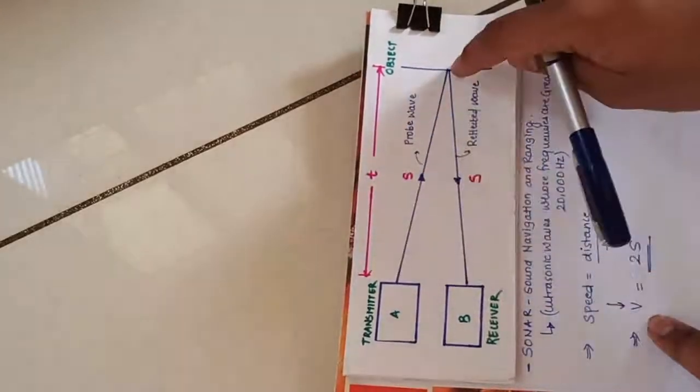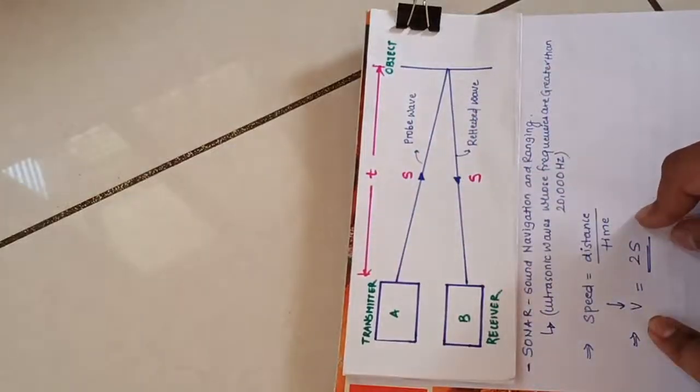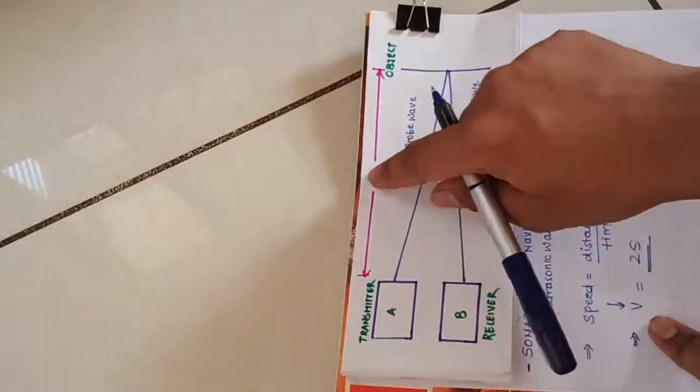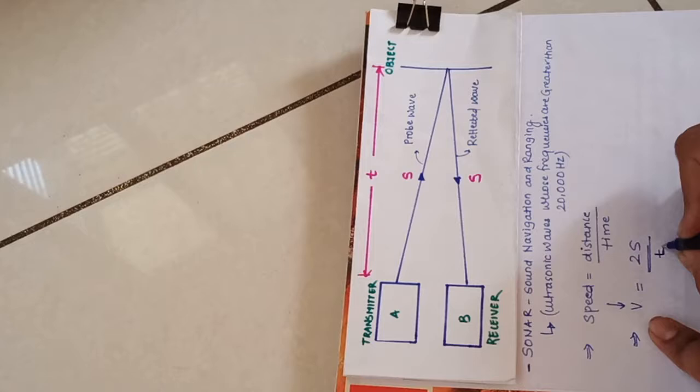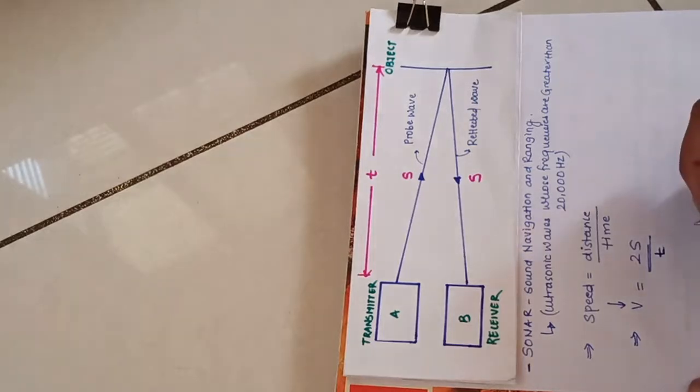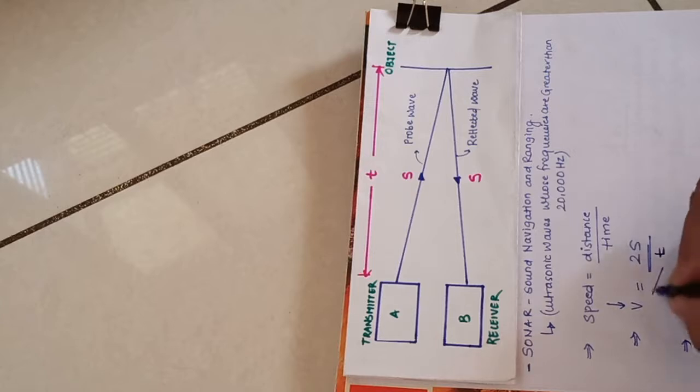Speed we know, that is v. Distance is s, again s, so s plus s is 2s. And the time lapsed in the entire process is how much? T. Clear or not? So I can determine this: 2s is equal to v into t. I know v, I know t. So I can determine s is equal to what?